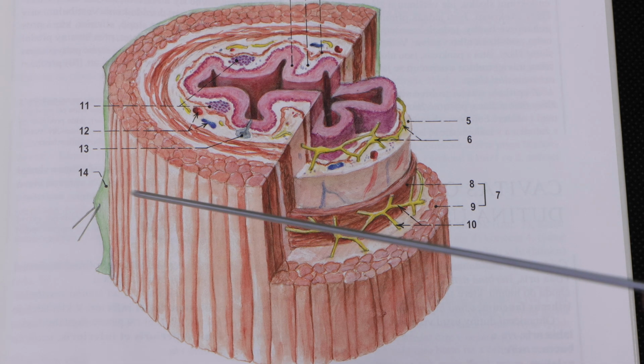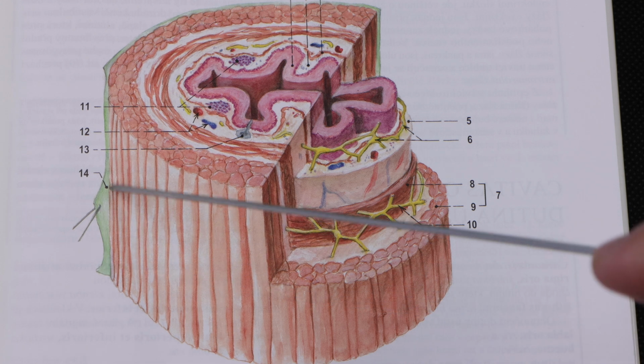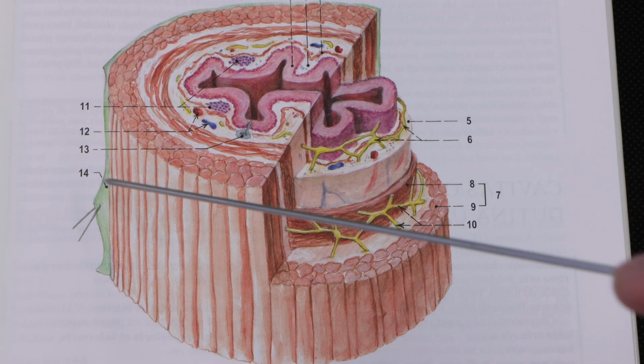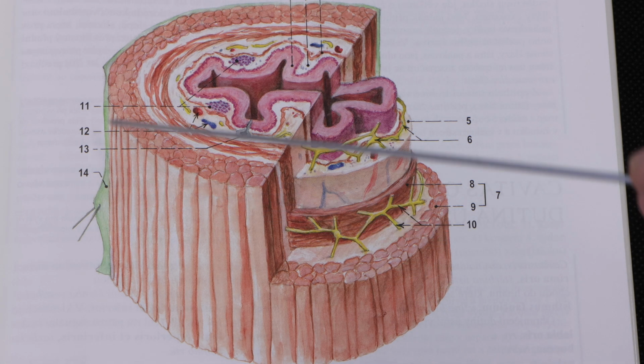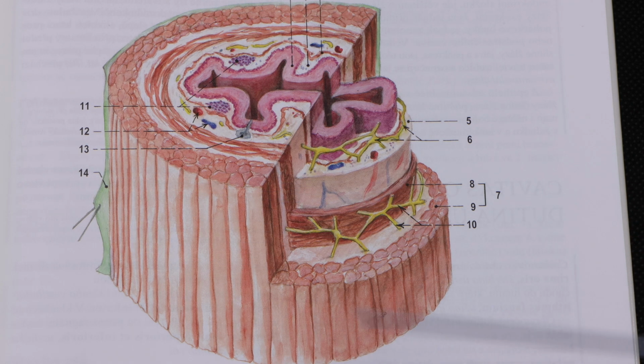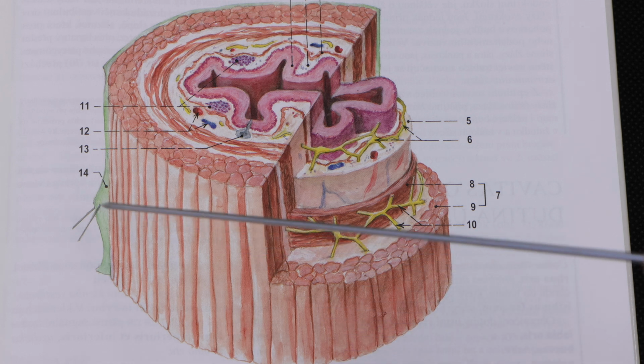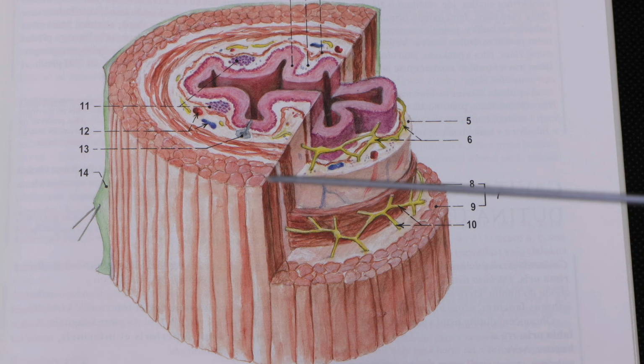And finally, this green part that you can see is the most outer layer, the tunica adventitia, which covers most of the digestive system. Some parts of the digestive system are covered by the peritoneum, which is the serous layer.